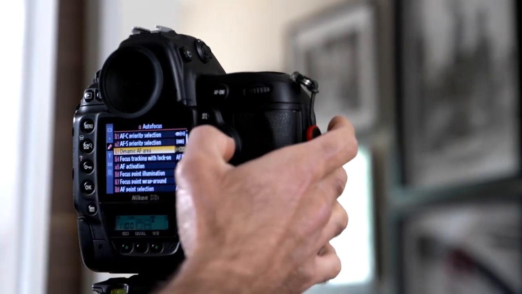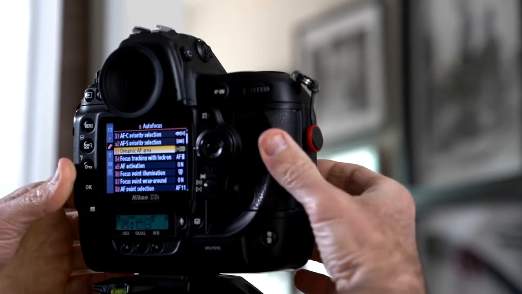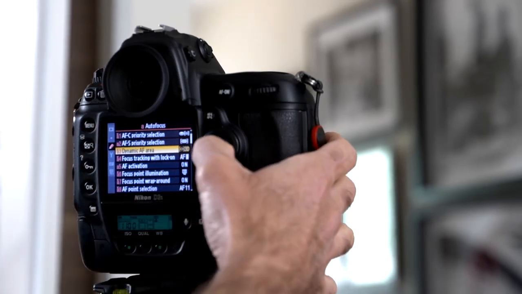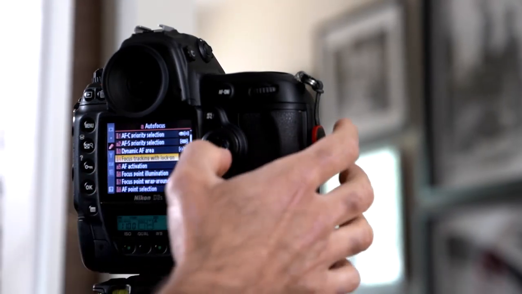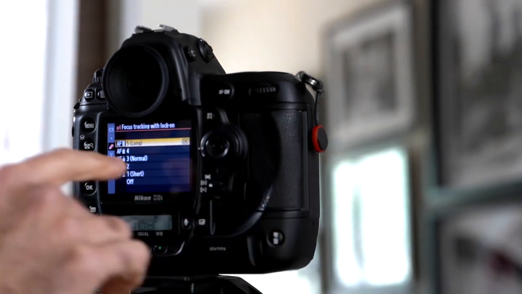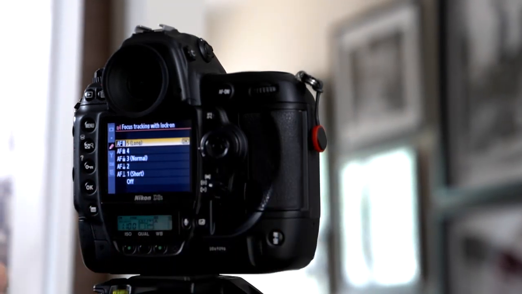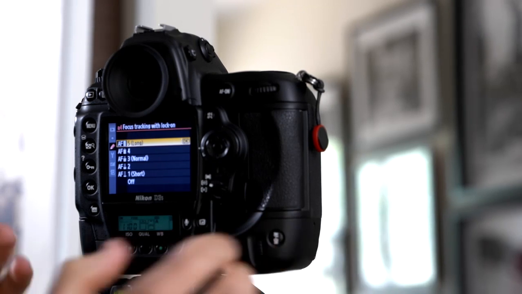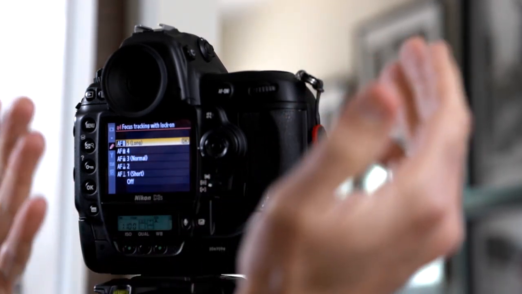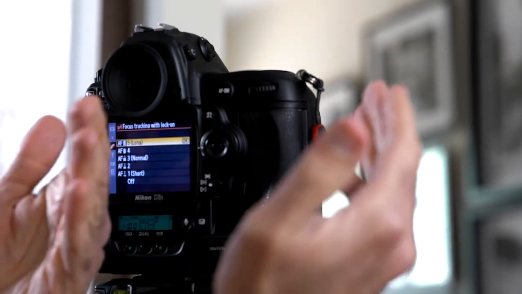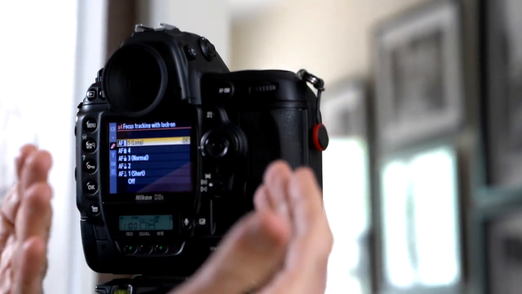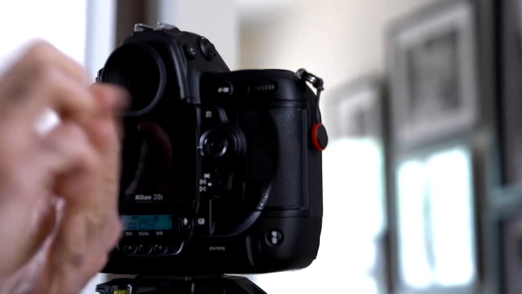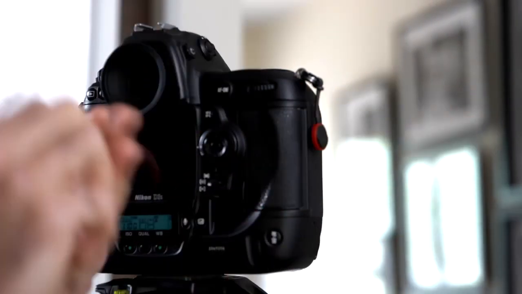The dynamic AF area, as I told you, I will access using the FN button, so I don't need to go into the menu to change this. The focus tracking, sorry, this is important. It's how the camera behaves when you are tracking a subject in continuous focus and something passes between the lens and the subject: either the autofocus waits before it will try to grab this new subject, or it will jump directly to this new subject.